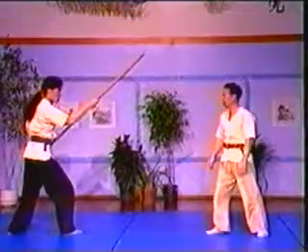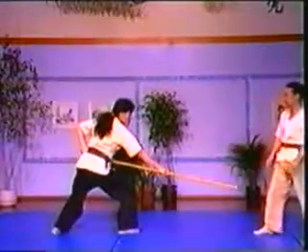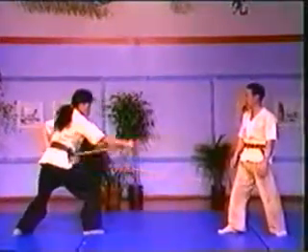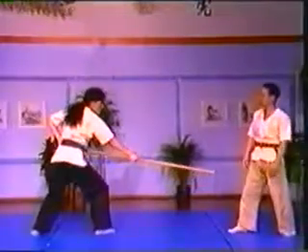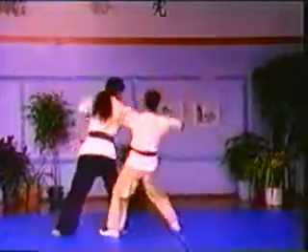When confronting an opponent with a long weapon, the safest strategy is to stay well out of striking distance. If you choose to counterattack, you must close the distance so that you are inside the strike zone to jam his attack.